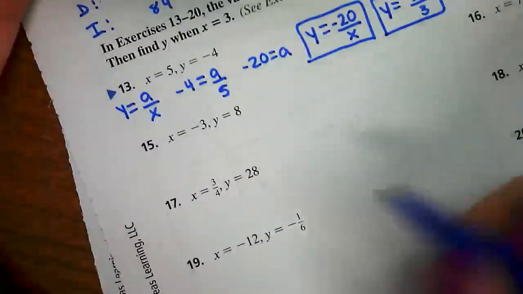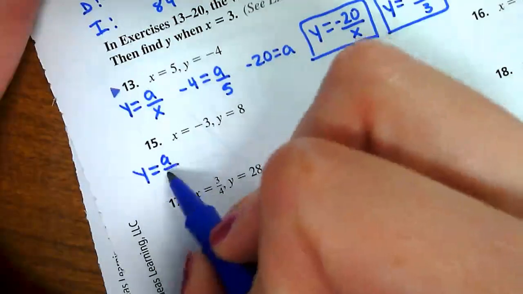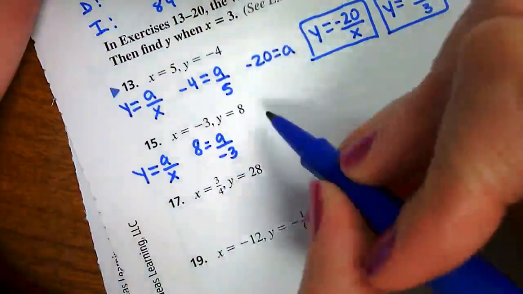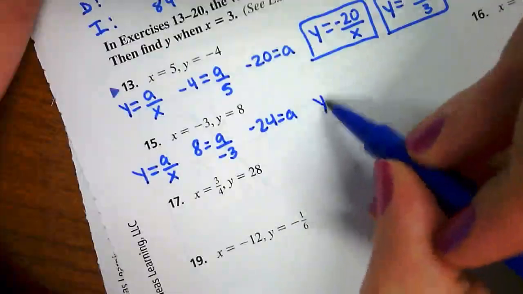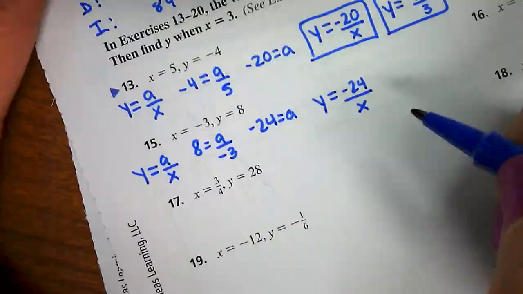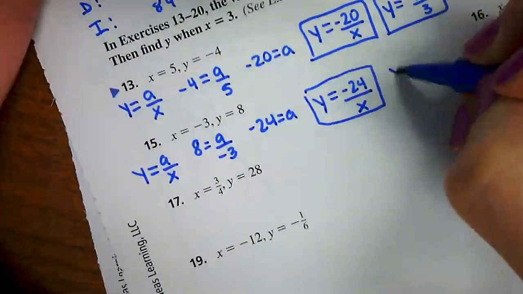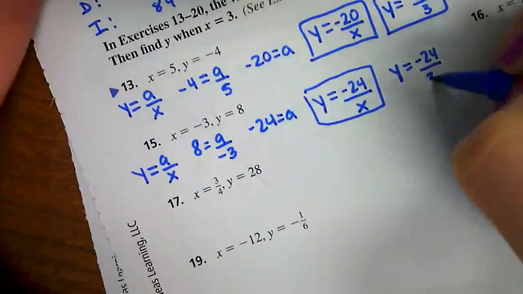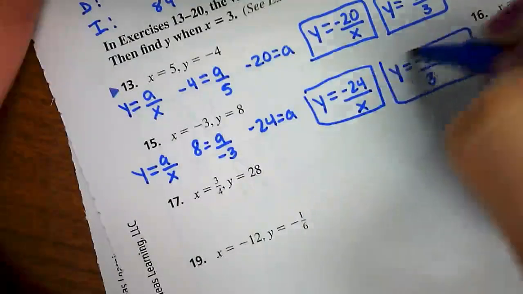Okay, so we're going to do the same process for these problems. Y is equal to a over x. So 8 is equal to a over -3. I multiply, I get -24 is a. So my equation is y equals -24 over x. This is the first part of my answer. The second part of my answer, I'm going to plug in the x value that they give me, and I get -8. So y is -8.